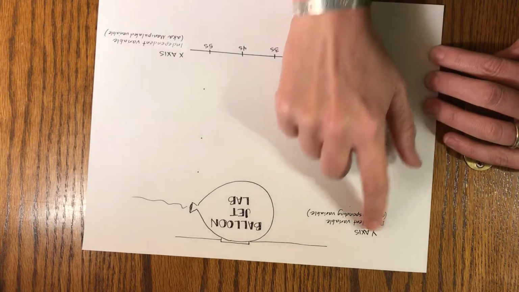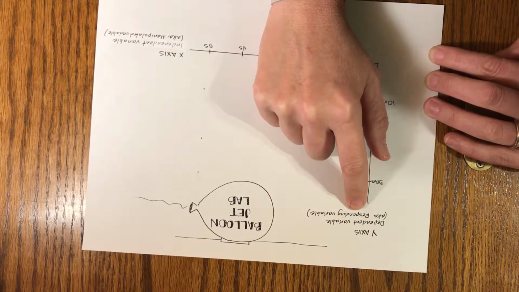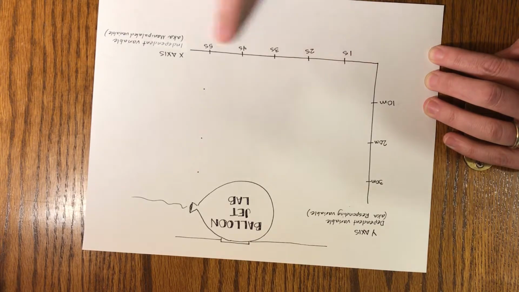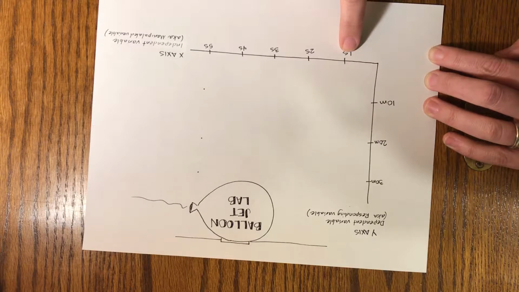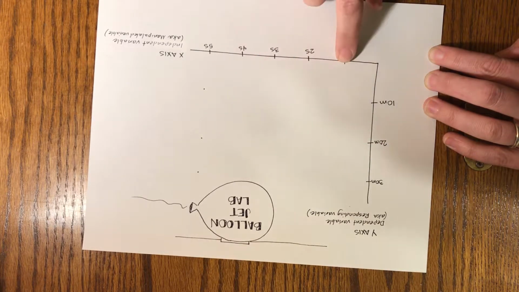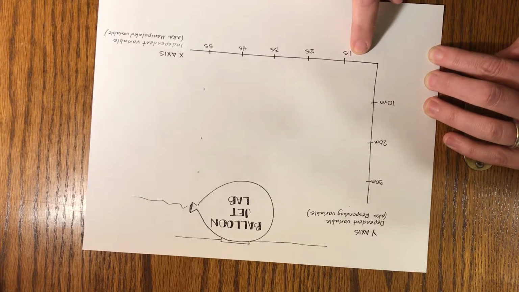And then on the y-axis is the dependent variable. It's also called the responding variable because that's the variable that responds to what's going on here. In other words, at 1 second, is our balloon at 10 meters, 20 meters, 30 meters? Where is it? That depends on what time has gone by.